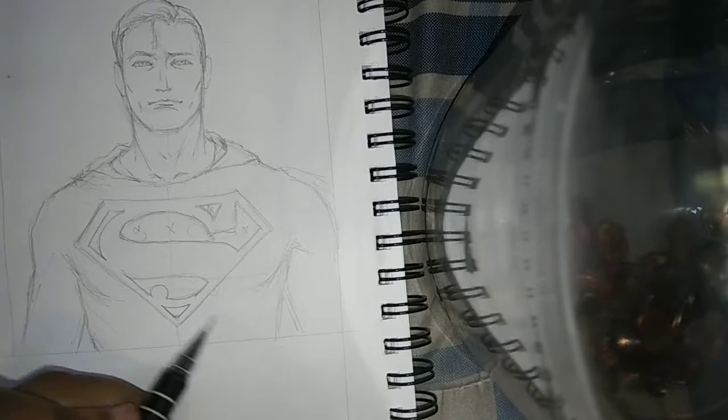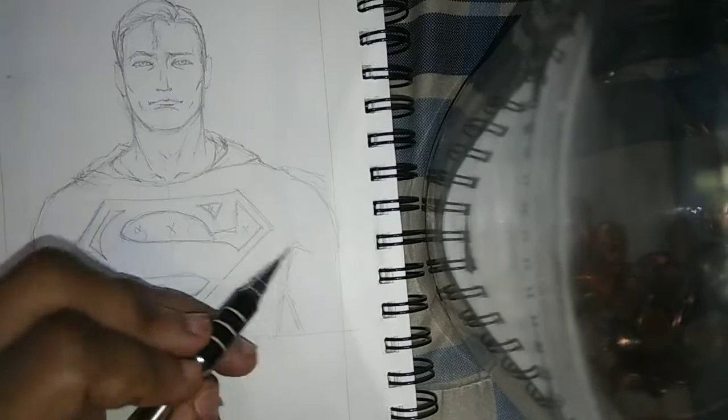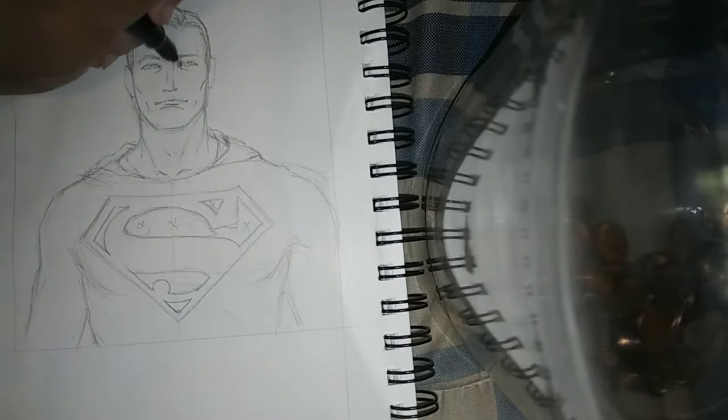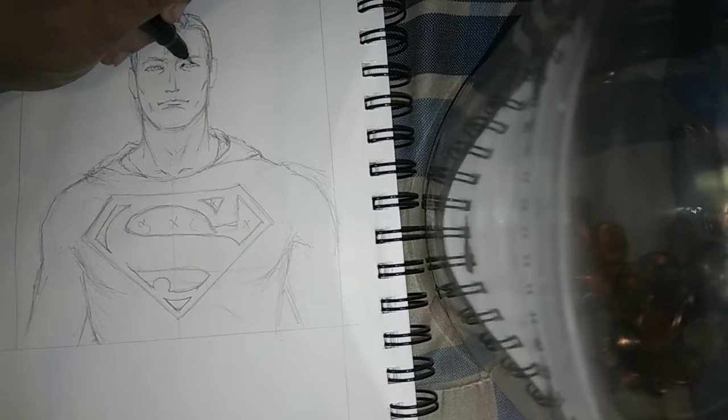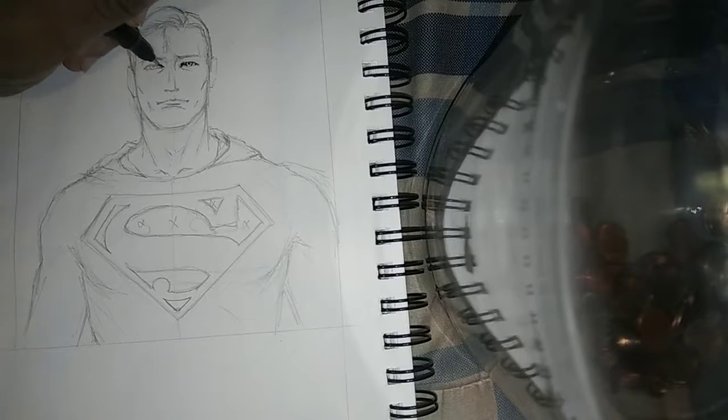Negative space is made. And you have the outline. Yeah, that's basically how it goes. And he has a kind yet serious look in his eyes. Right?